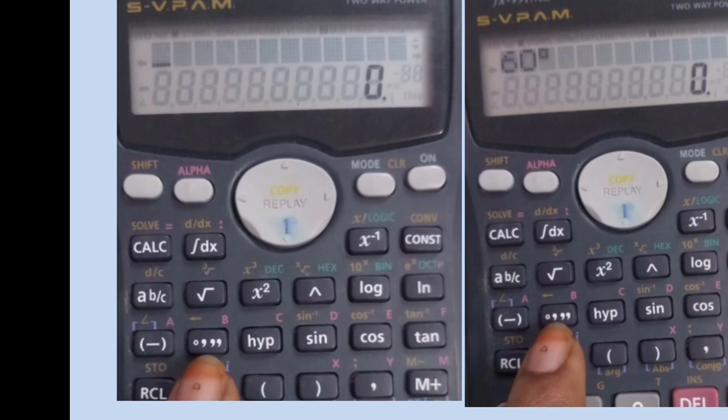A finger pointer is shown here. This is the button in the calculator. You can find it in all scientific calculators. When you do a spectrometer calculation, always use a scientific calculator. There will be a button which is used for mentioning degrees and minutes.